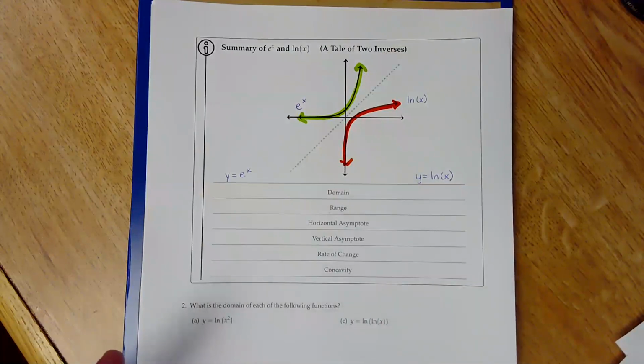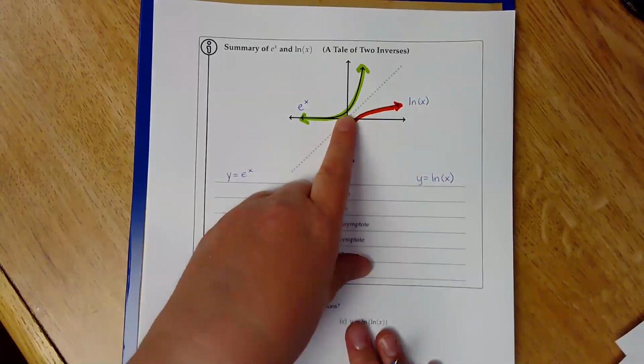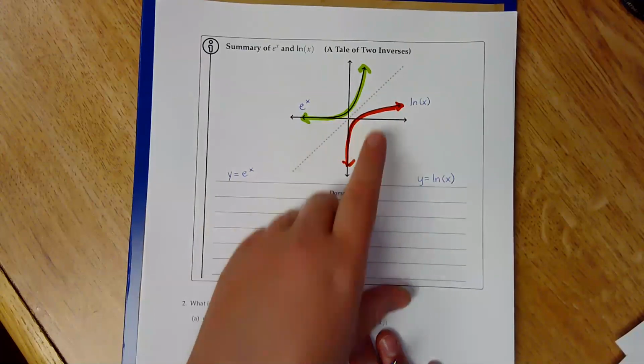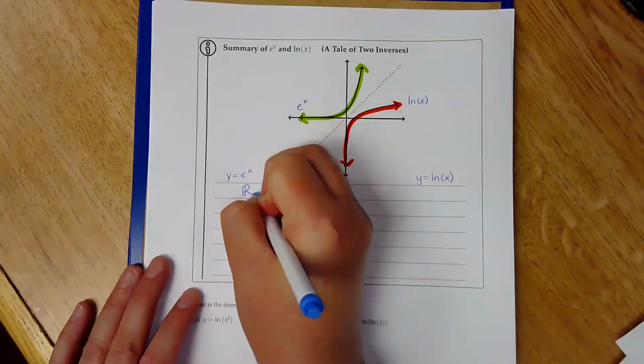So let's start with e to the x. The domain of a function is all the x values we're allowed to put into the function. So in this case, I can put in negative x values, I can put x equals 0 in, I can put positive x values in. So my domain is going to be all real numbers.